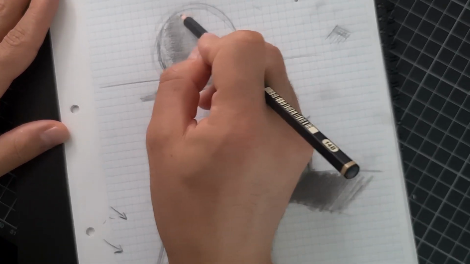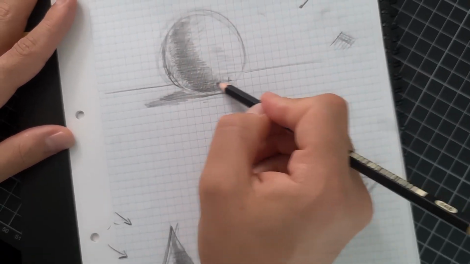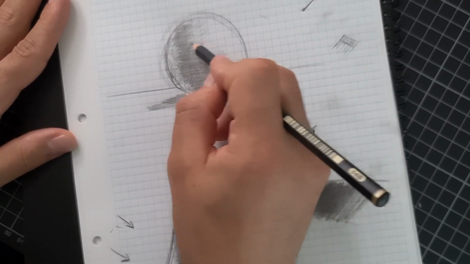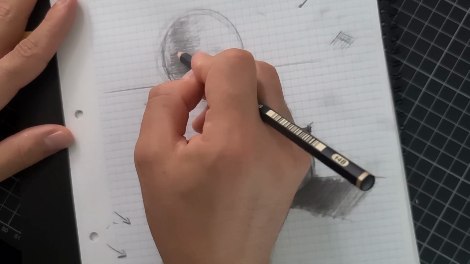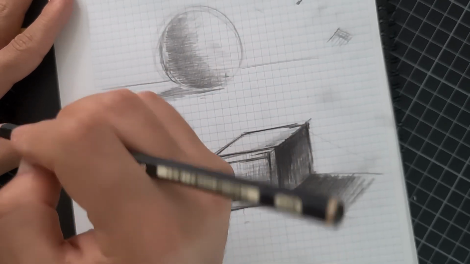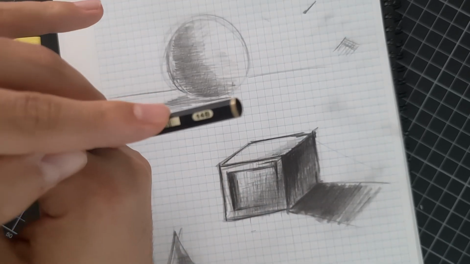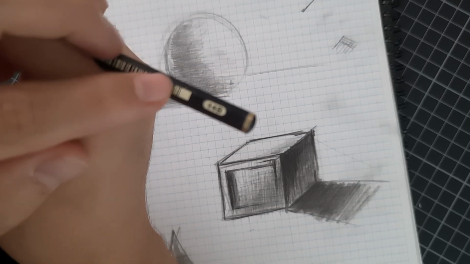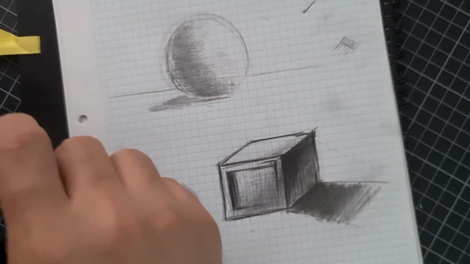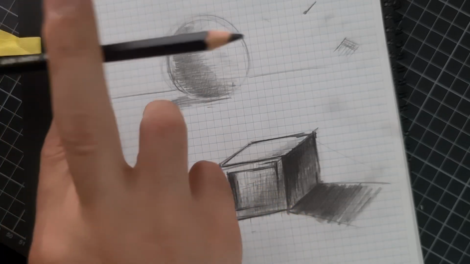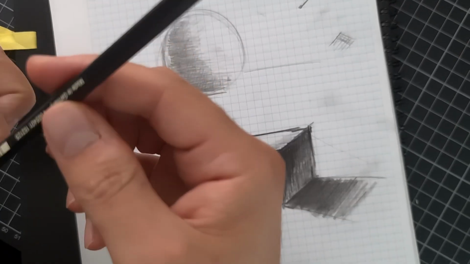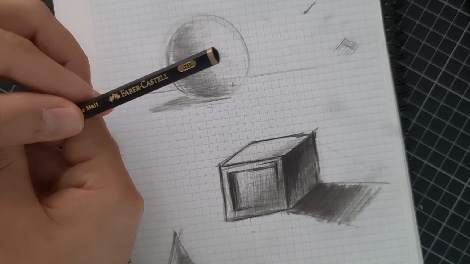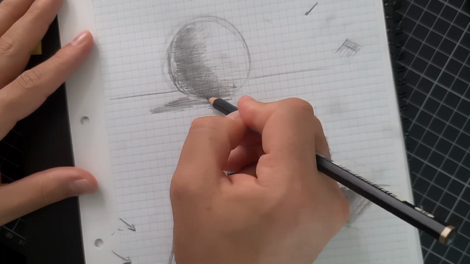So I'm just going to proceed with the lighting, adding some more dark areas here, maybe cracking it up a little bit. I'm using P14, which is kind of too much to start with, honestly speaking, but maybe we can lower it down a little bit by using P4. Yeah, let's go with it.